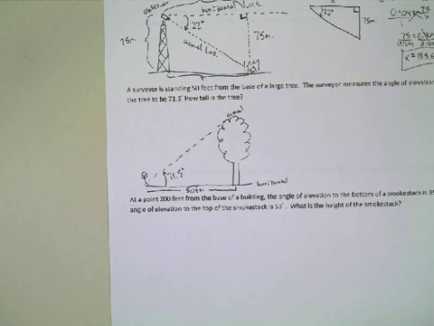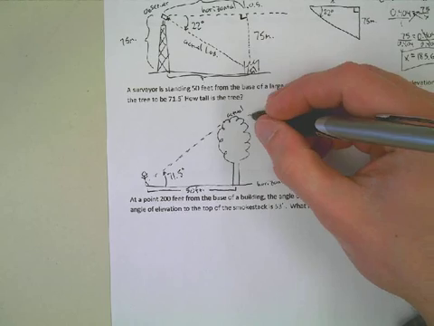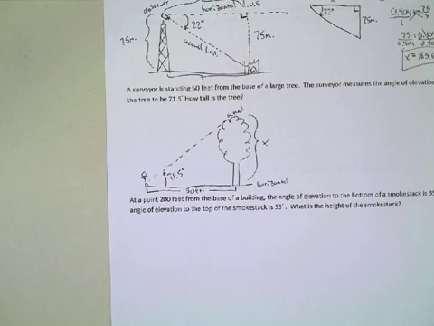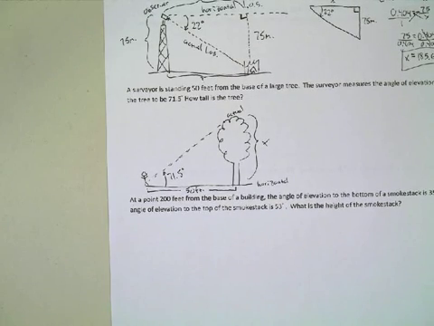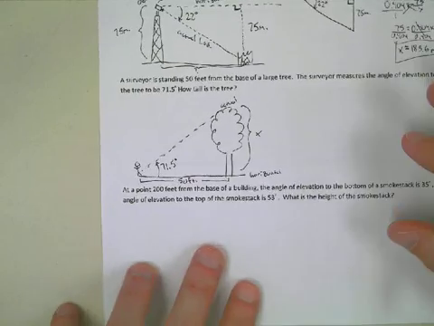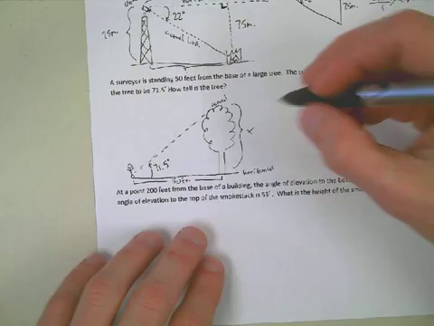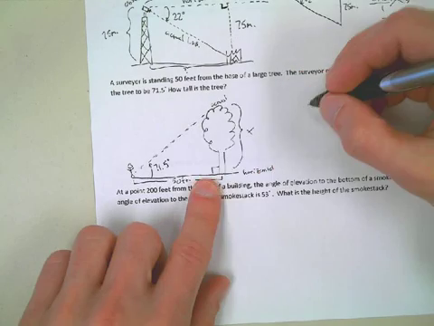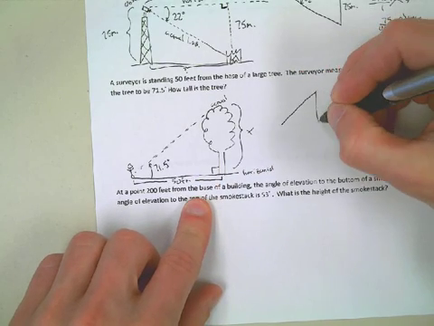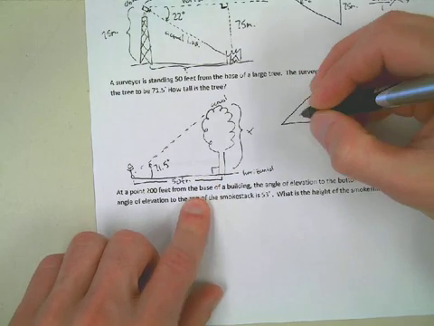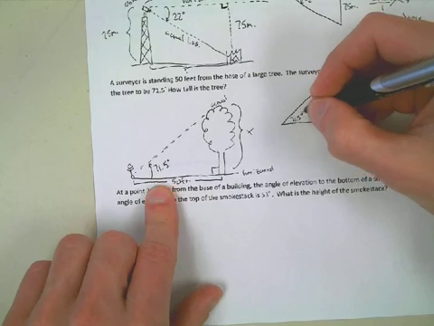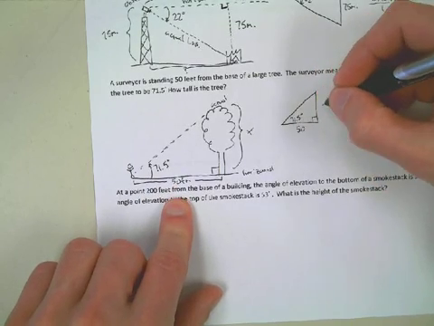And we want to find the height of the tree. That's our value x. So there's our picture, but we can pull the triangle out of it. There's our right angle. So it's a triangle with a right angle, 71.5 degrees, 50 feet for the base, and we want to find x. There's our simpler triangle to help us figure this out.